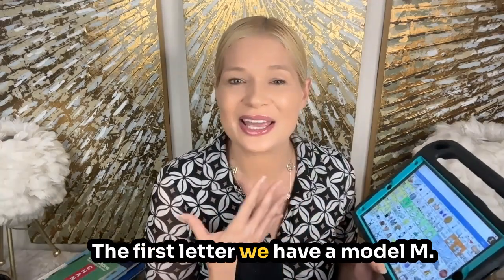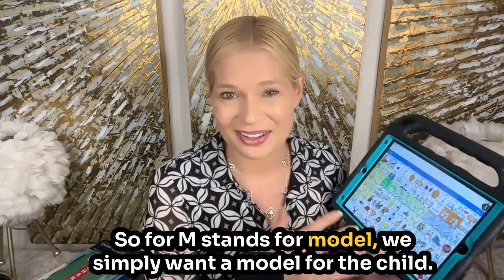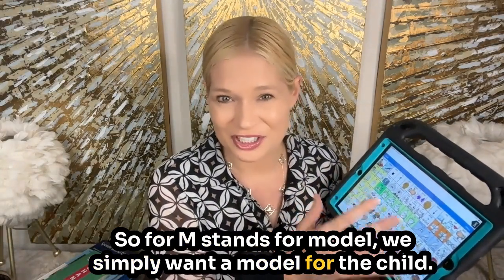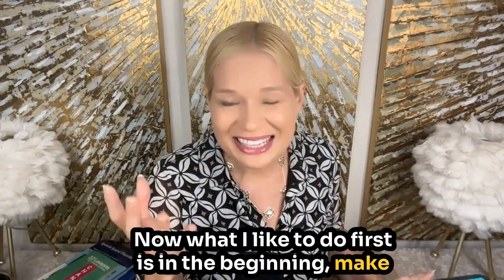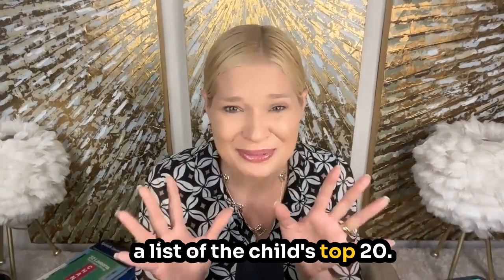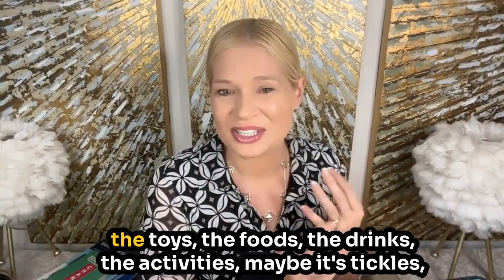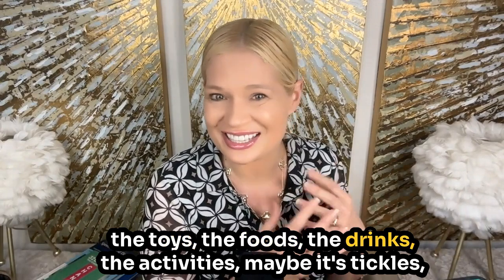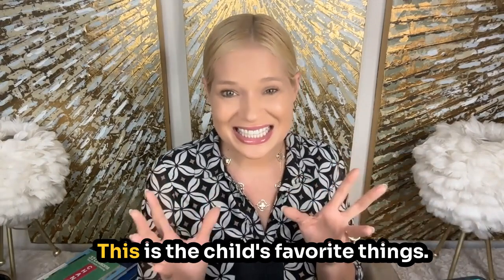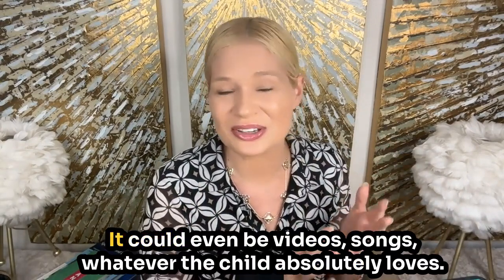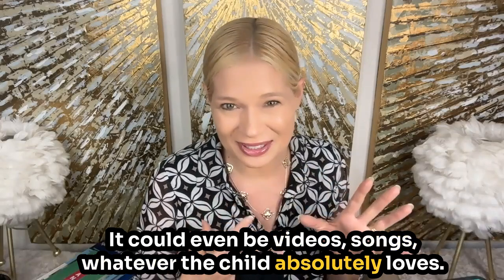The first letter, we have model M. So M stands for model, we simply want to model for the child. Now, what I like to do first in the beginning is make a list of the child's top 20. These are the things that the children love the most. The toys, the foods, the drinks, the activities, maybe it's tickles, maybe it's sensory activities. This is the child's favorite things. It could even be videos, songs, whatever the child absolutely loves.